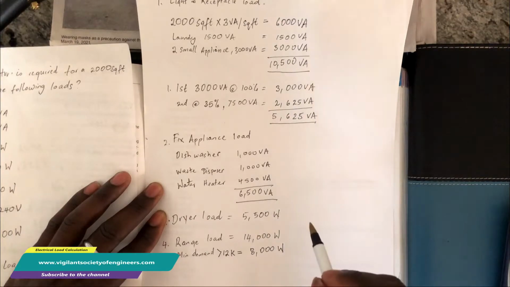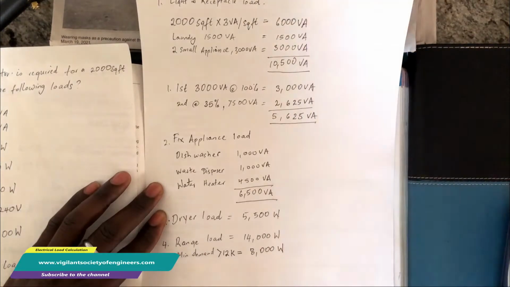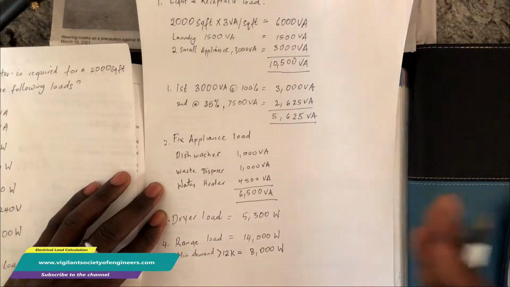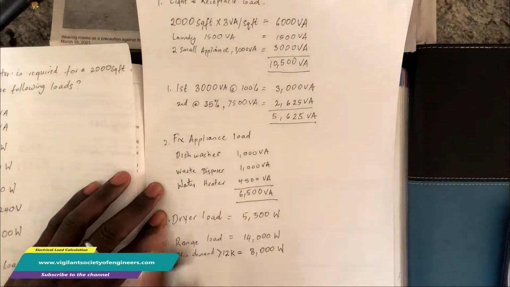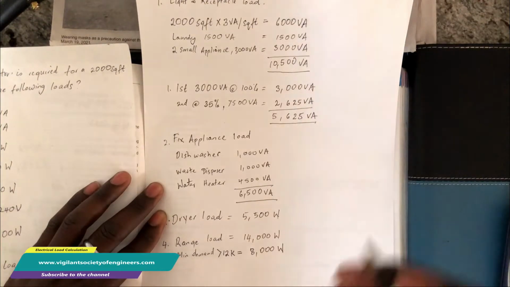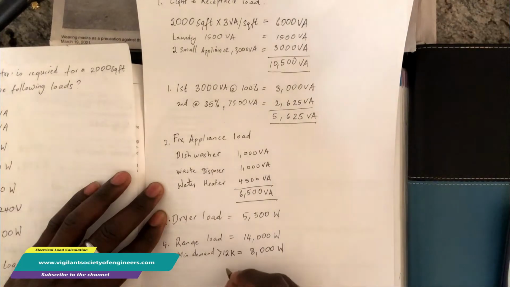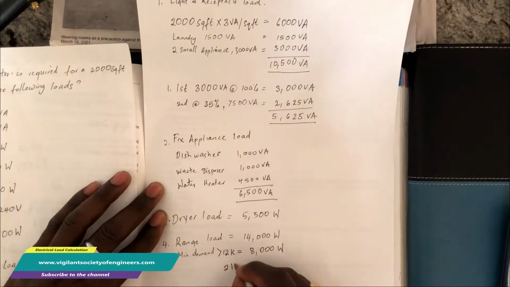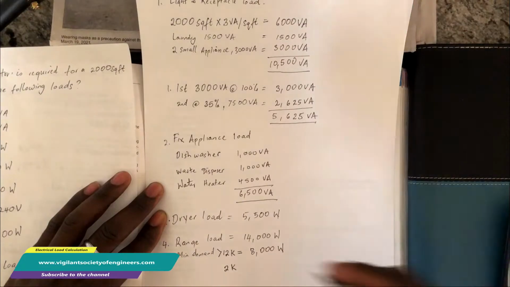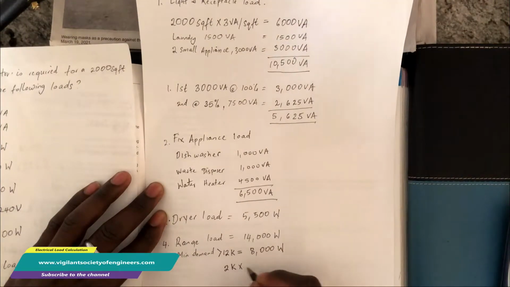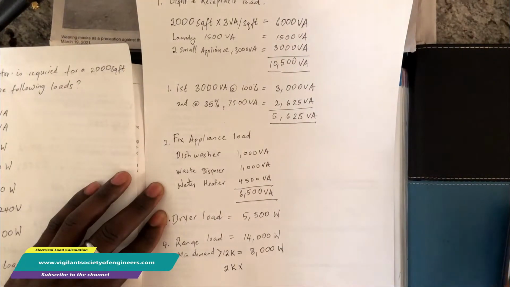Now for every kilowatt greater than 12, we should increase it by 5%, and we have 2 kilowatt in excess.